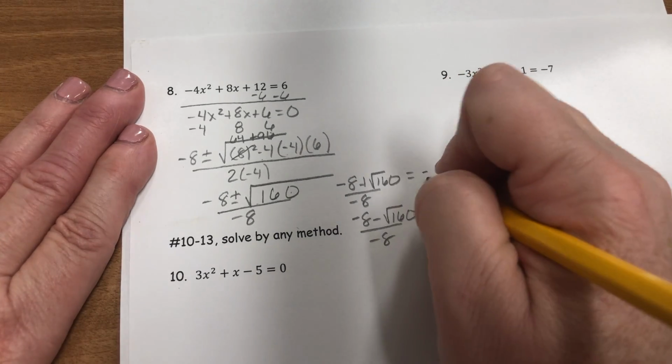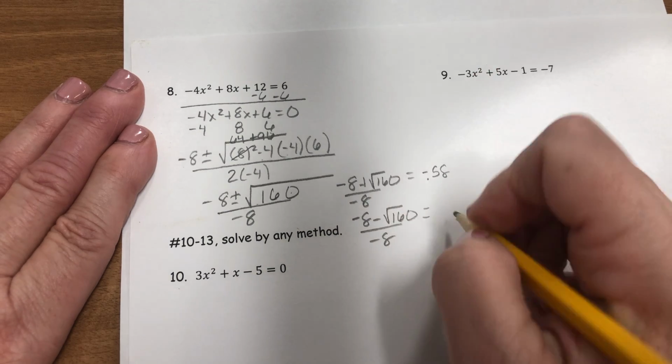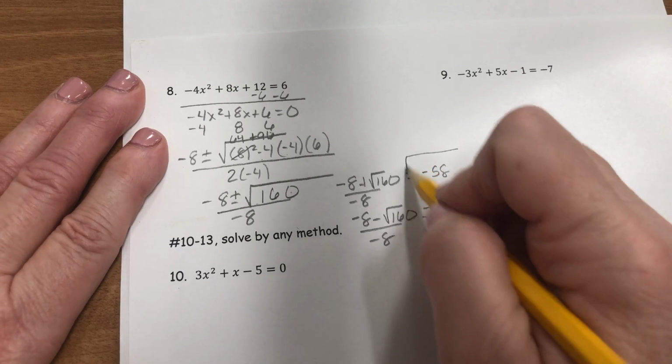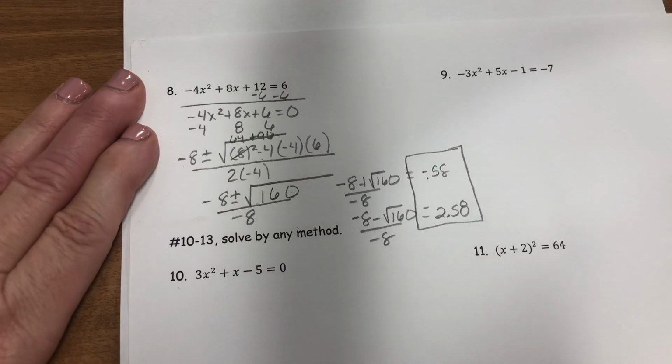And your answer should be negative 0.58 and 2.58. And those are our two solutions.